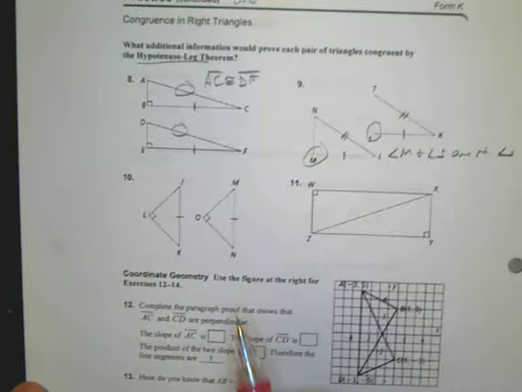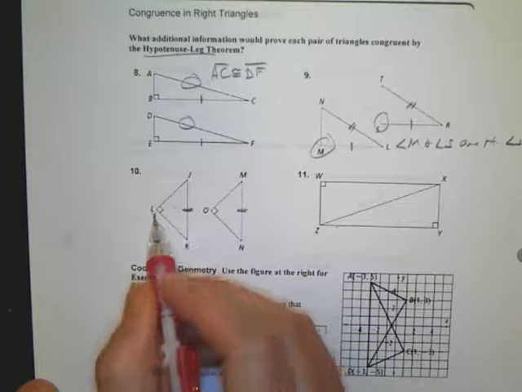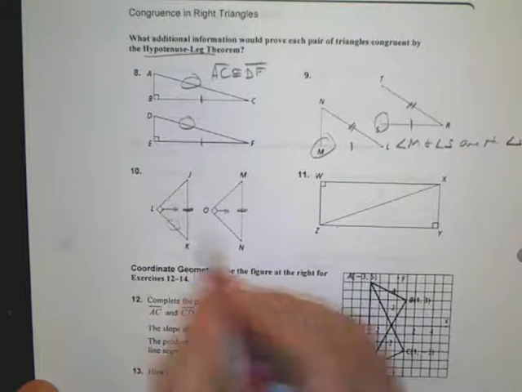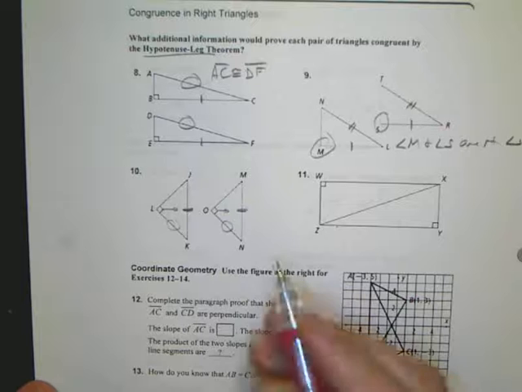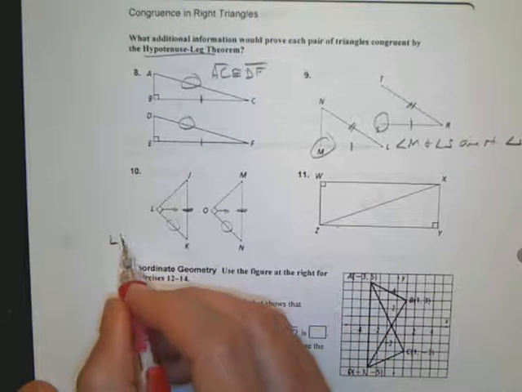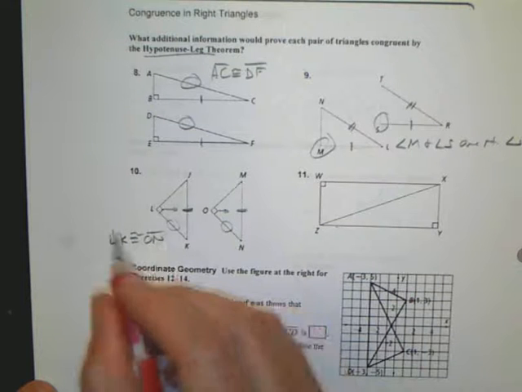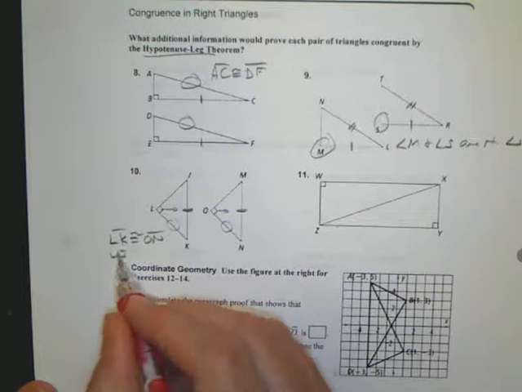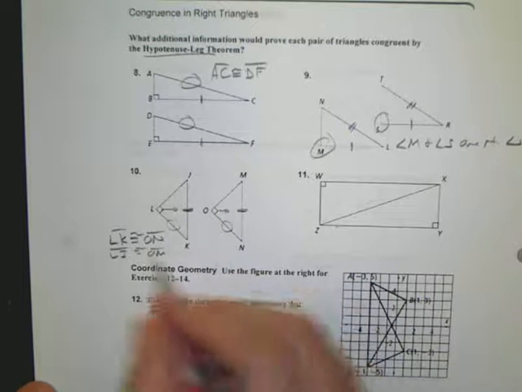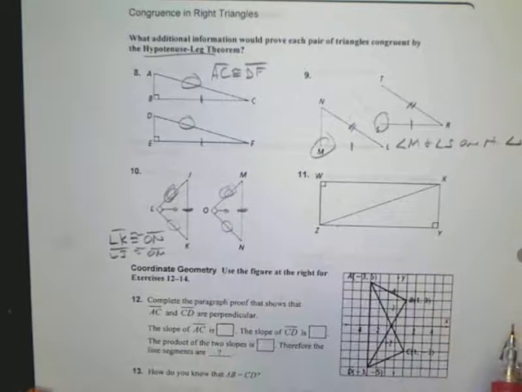Okay? Number 10, I have a side, and this is the hypotenuse because it's across from the 90 degrees. What I don't have is a leg. I need a leg. It doesn't matter which one it's going to be. They could tell me that LK is congruent to ON, or they could tell me that LJ is congruent to OM. Doesn't matter which way they go, I just need to know that something is going to be congruent there.